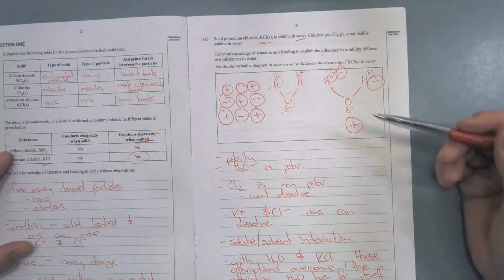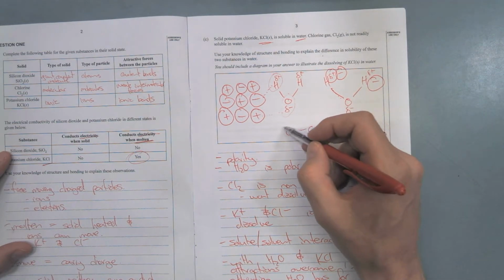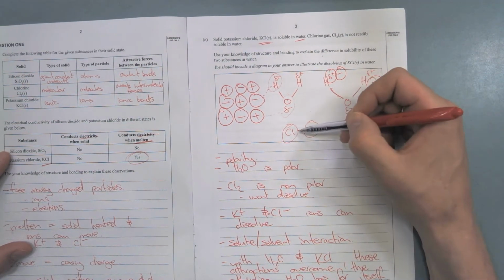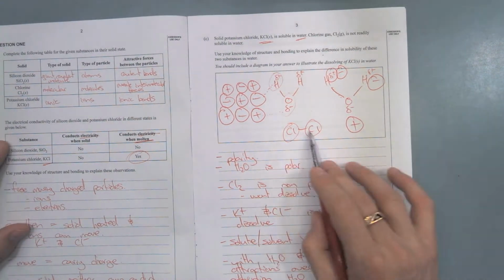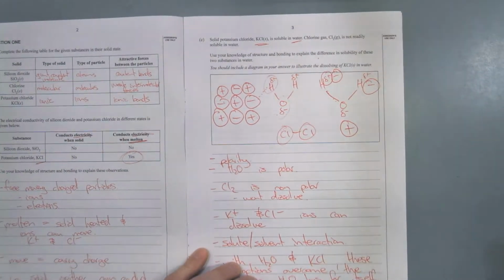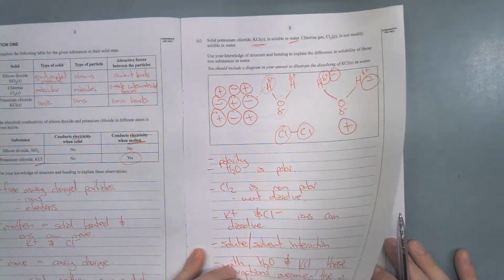Right, so water is not going to be attracted to this chlorine-chlorine molecule, and so the chlorine-chlorine will just stay attracted to itself, and then water is going to stay attracted to itself, whereas with the KCl it can break that molecule apart.